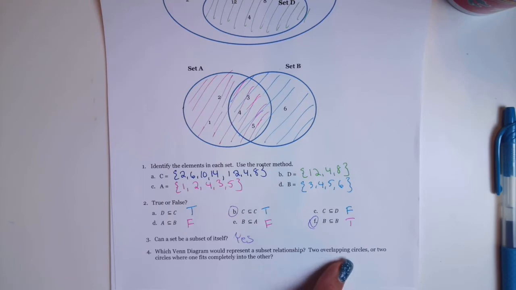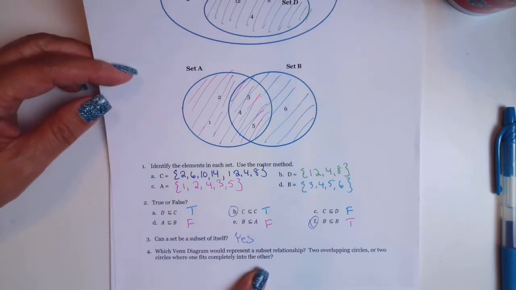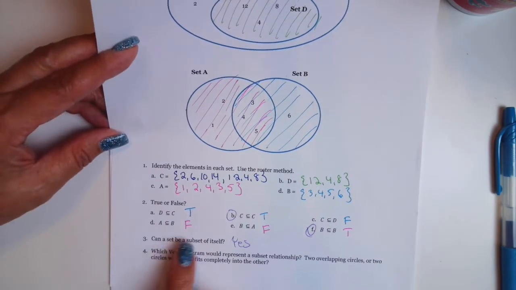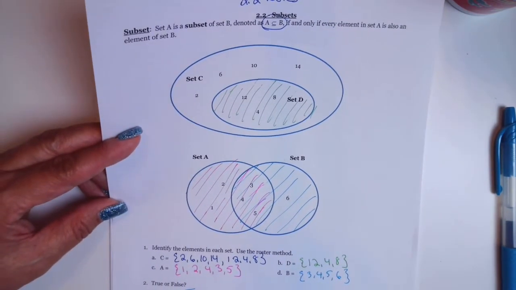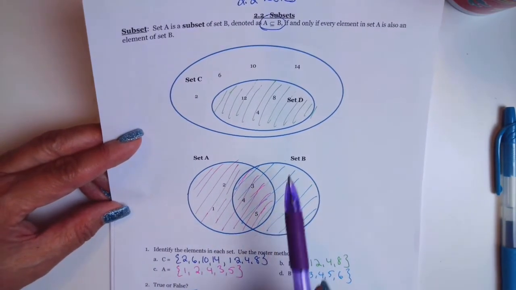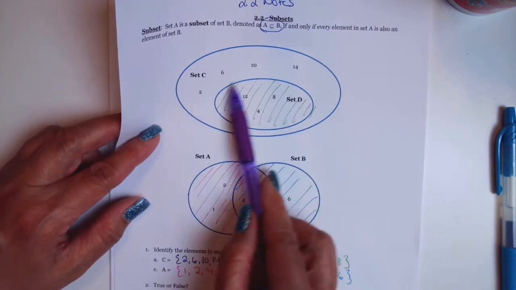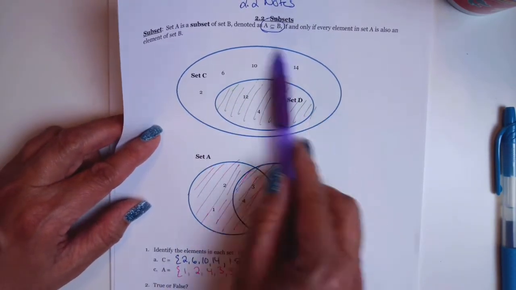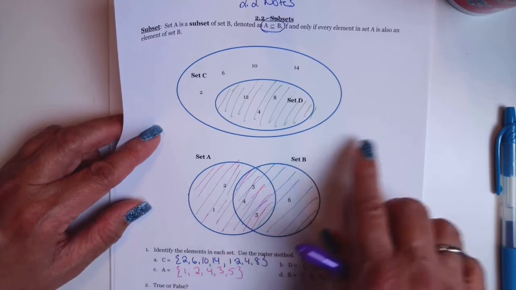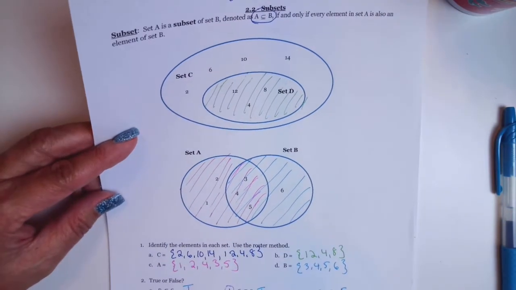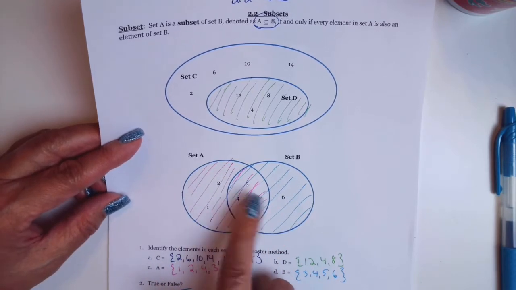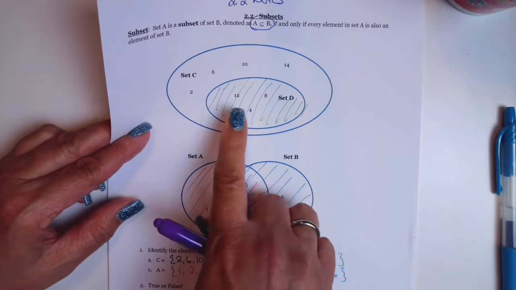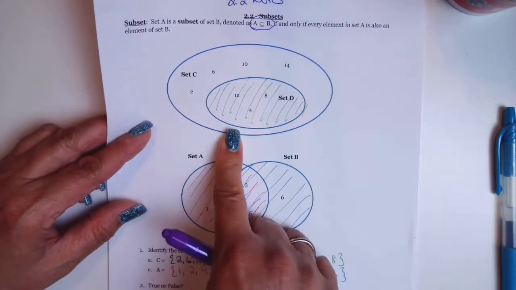Two overlapping circles or two circles where one fits completely into the other? So if we look at these where we had false and where we had true, these are our overlapping circles, and this is one where one fits completely into the other. So we answered on number 2 that set A and set B can't be subsets of each other, whereas here set D can be a subset of set C.